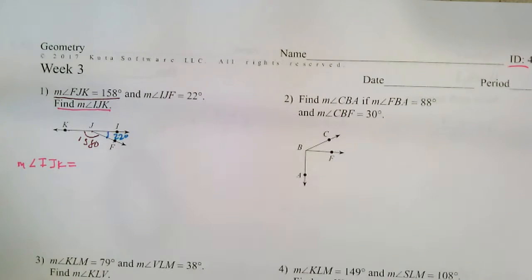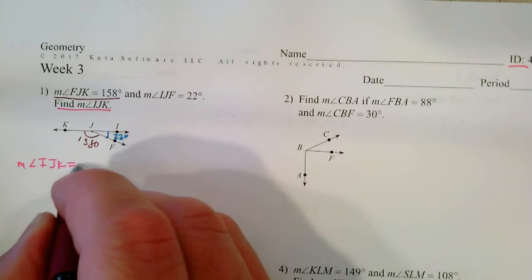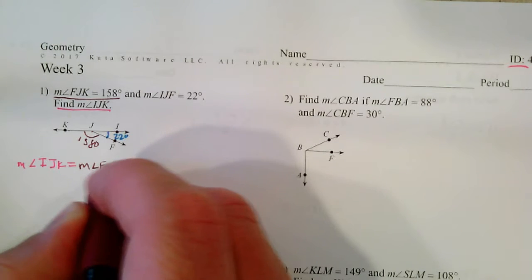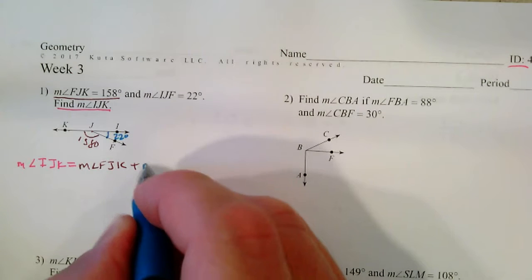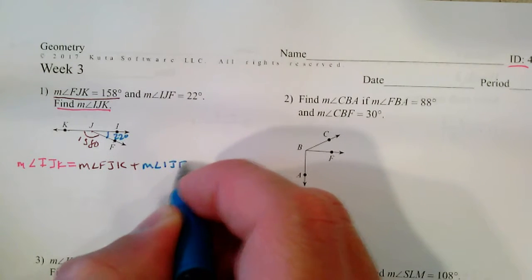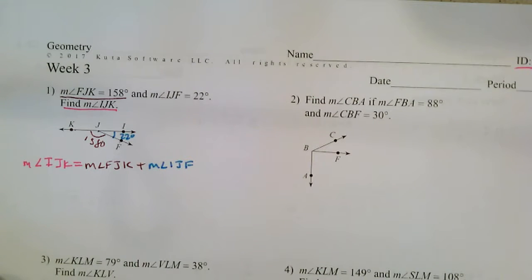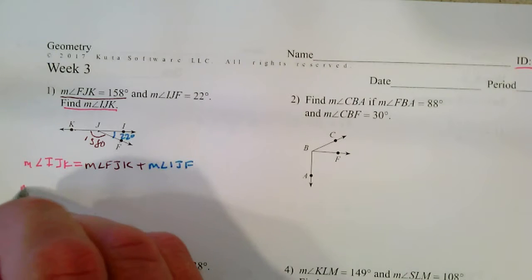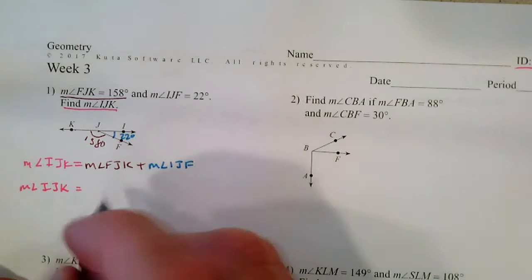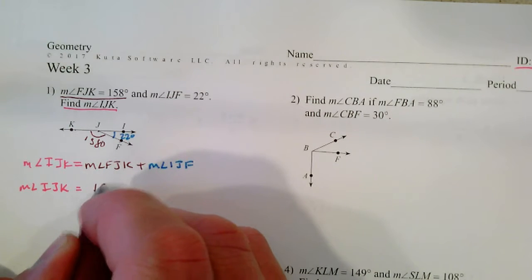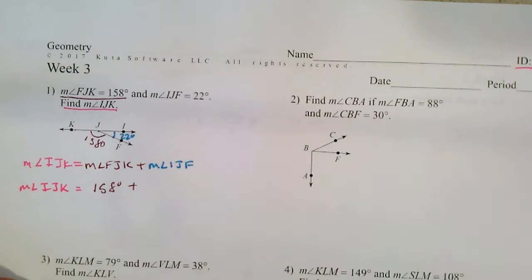So let's see. We've got the measure of angle FJK plus the measure of angle IJF. So the two small angles put together equal the measure of the large angle altogether. So here's what we're trying to find: the measure of angle IJK. And this one is 158 degrees, plus the little one over here is 22 degrees.